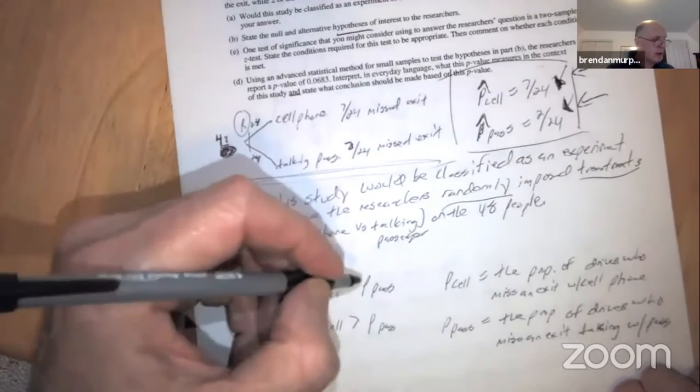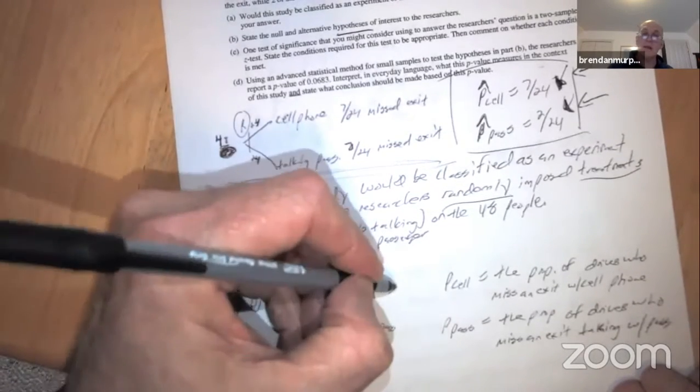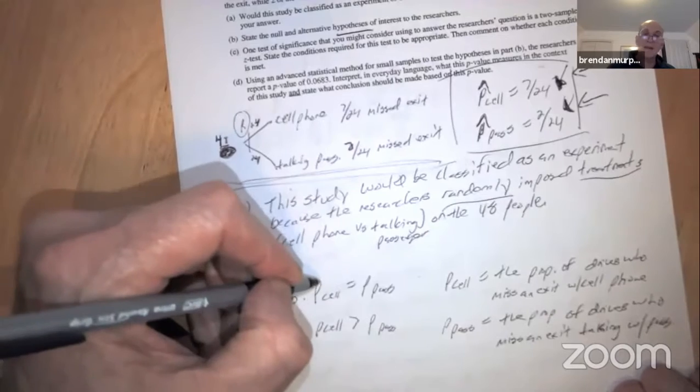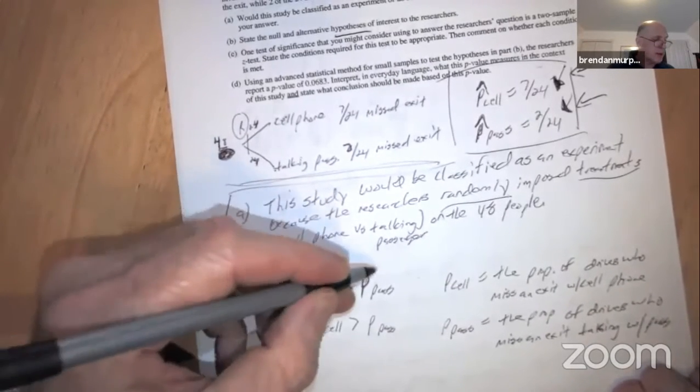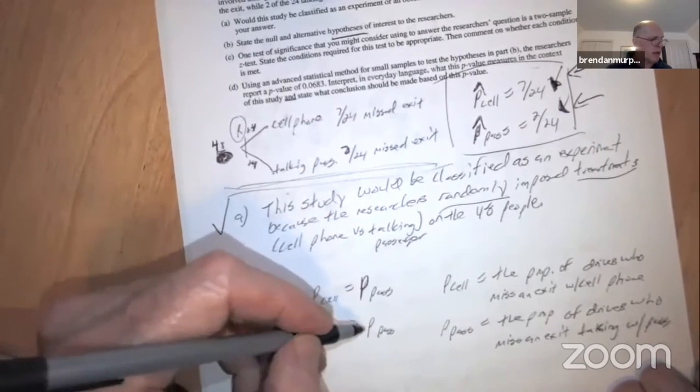So I said my null, P cell phone equals P passenger. Again, we don't want P hats here. These are population parameters. And a lot of times we will see kids put hats there, and that's gonna cost you something. That's not gonna get you full credit. And then my alternative was P cell phone greater than P passenger.